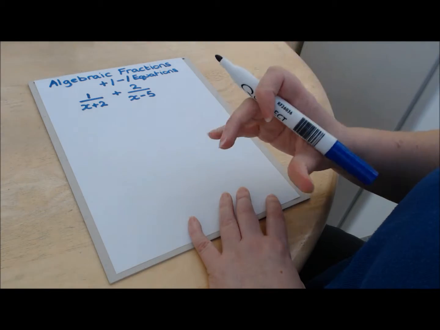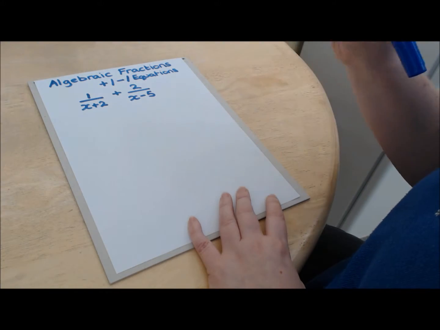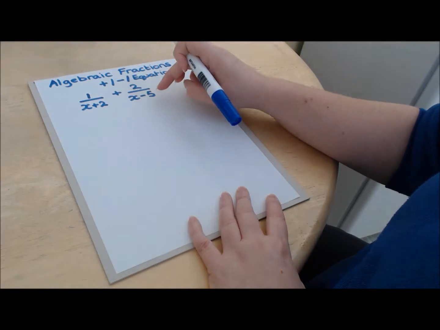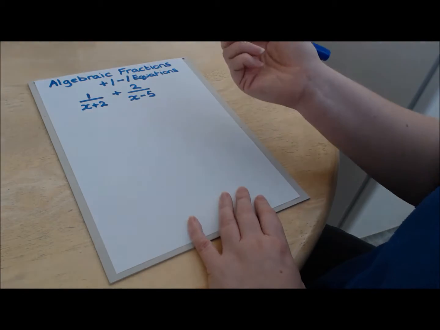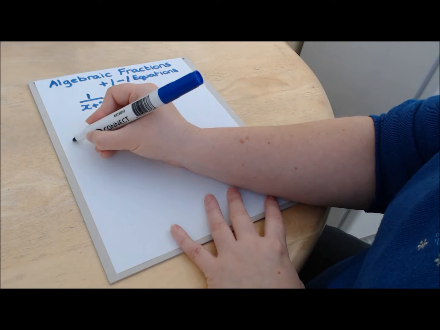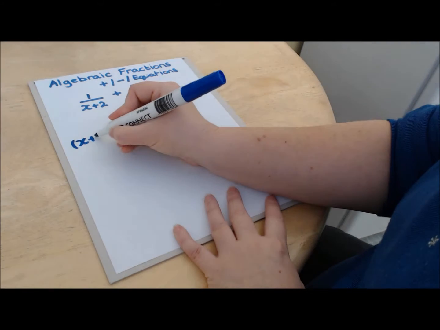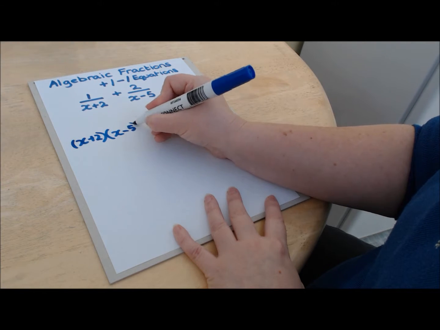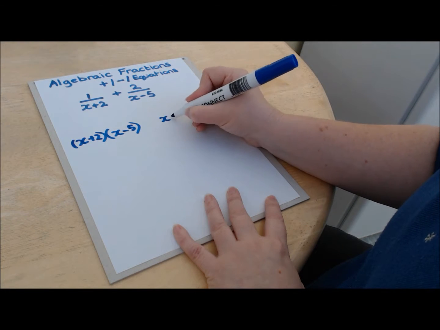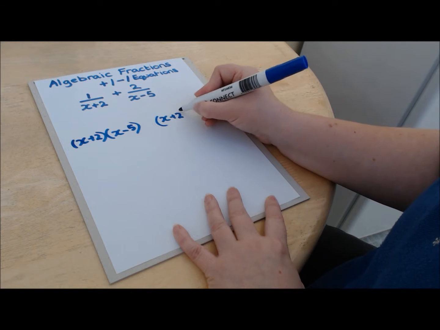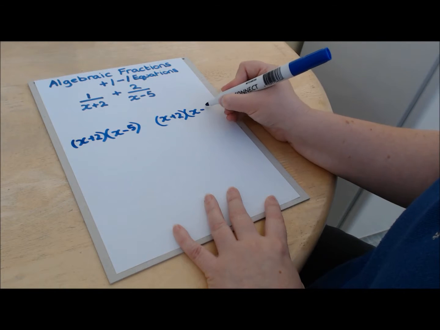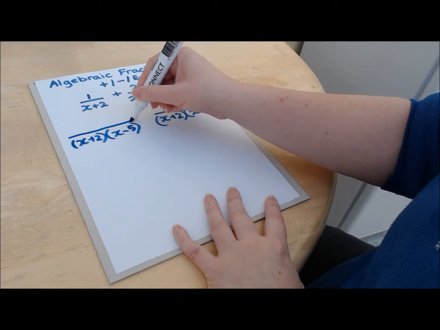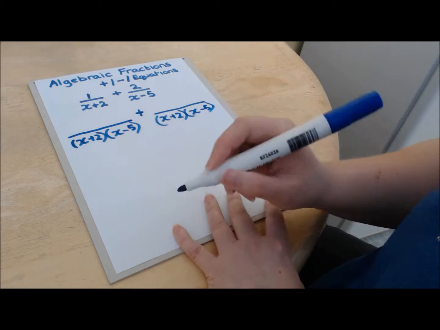Now, if you think about what we typically do to find the new bottom, we multiply the old bottoms together to get that new one. So that's what we're going to do here. So the new bottoms are going to be x plus 2, x minus 5, and same for this one. So that's our bottoms. And eventually we're going to add the top part.